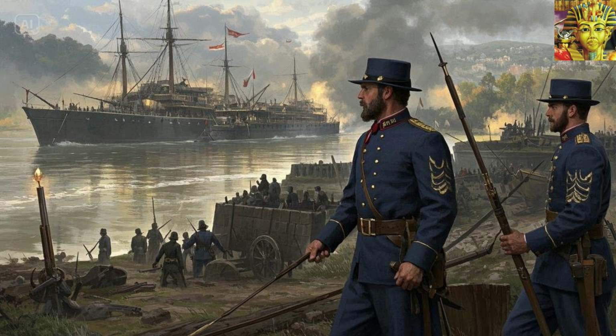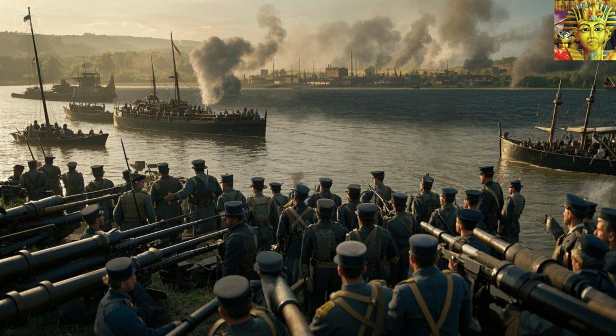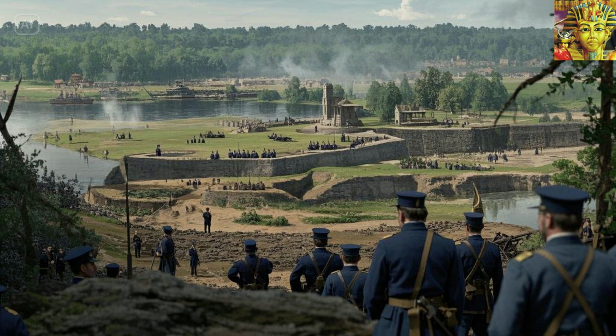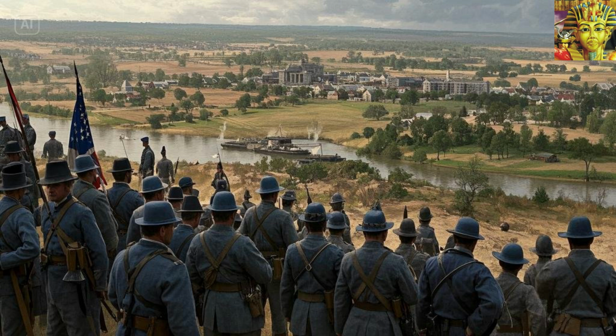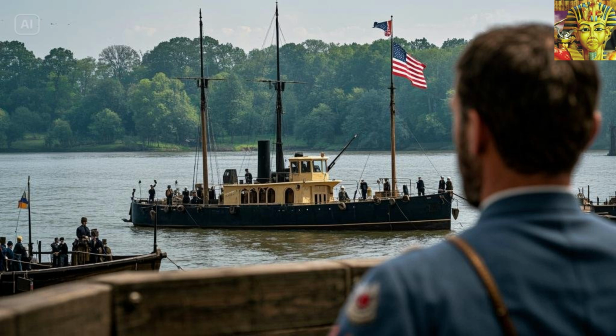The Yazoo Pass Expedition, which took place in February and March 1863, was one of the most notable of these efforts. The goal of the expedition was to bypass Vicksburg by cutting a channel through the Yazoo Pass and approaching the city from the northeast. However, the expedition was plagued by difficulties, including treacherous terrain, Confederate resistance, and logistical challenges. Despite their efforts, the Union forces were unable to achieve their objective, and the expedition ultimately failed.